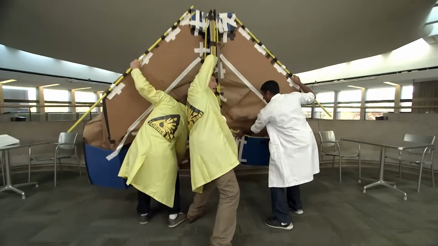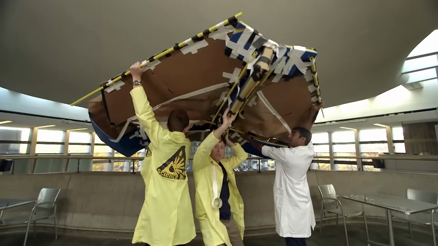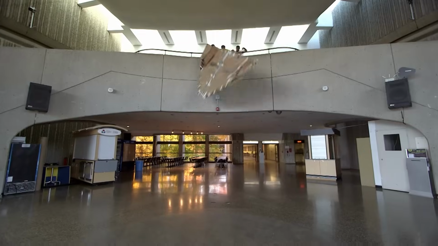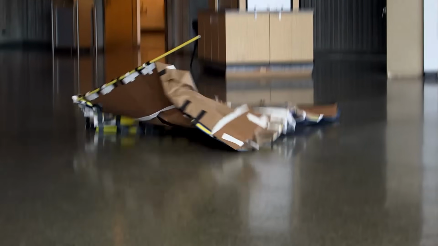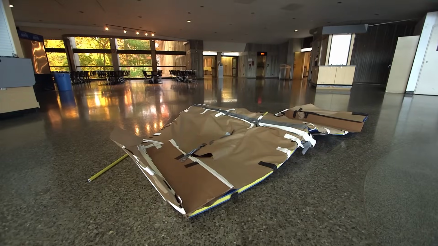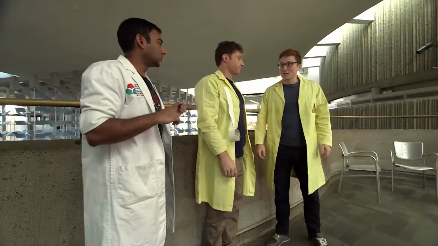Maiden voyage of the Mark II giant paper airplane. Okay, here we go. 1, 2, 3. Whoa. So it went about 3 feet. So that didn't work. I told you, too much stuff.